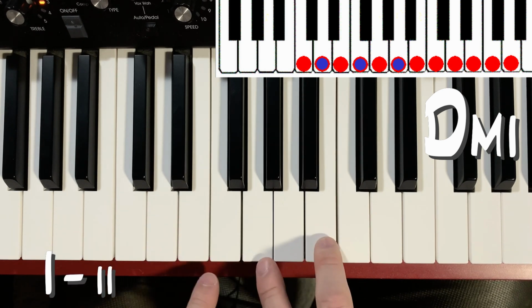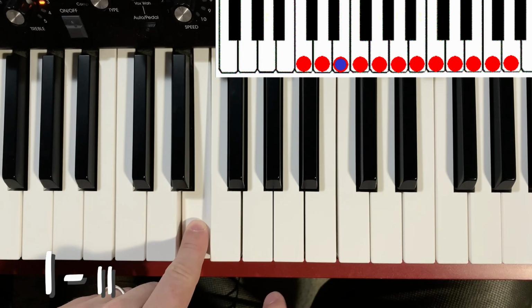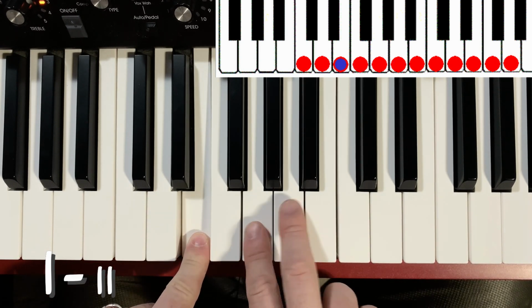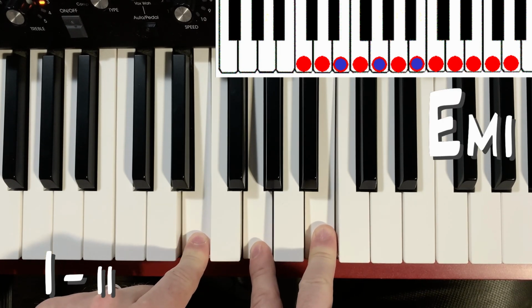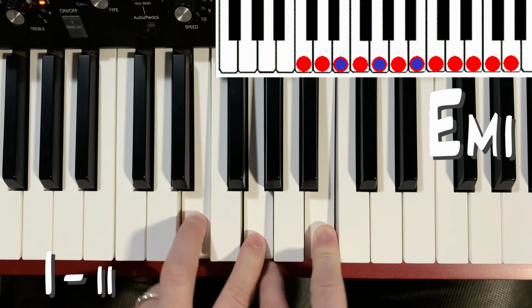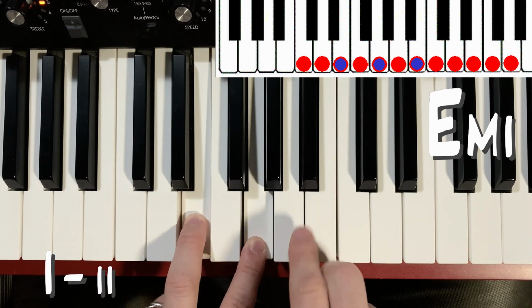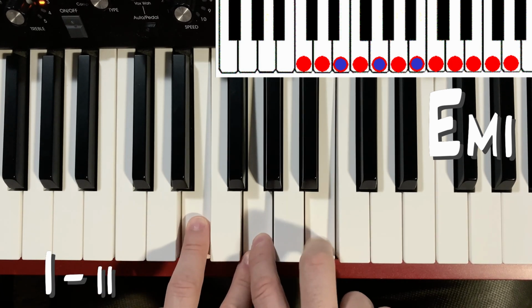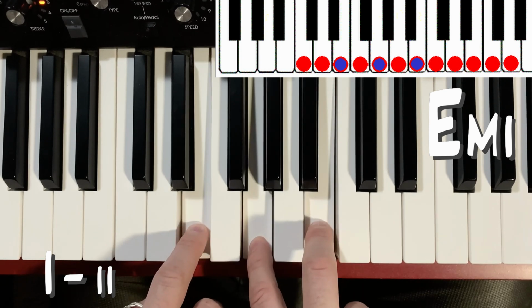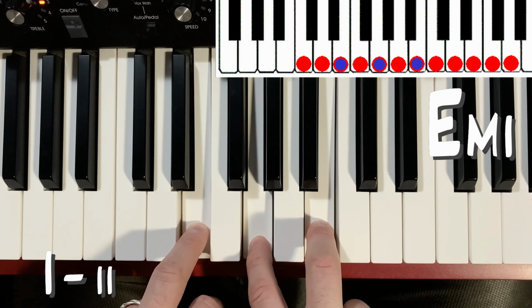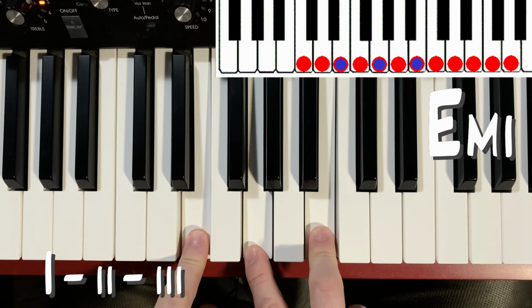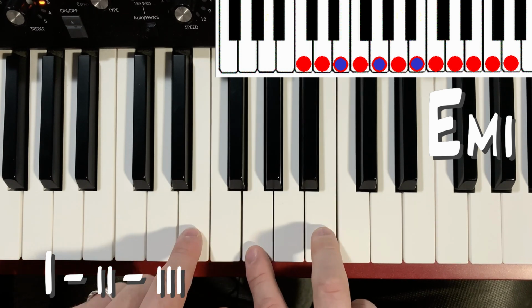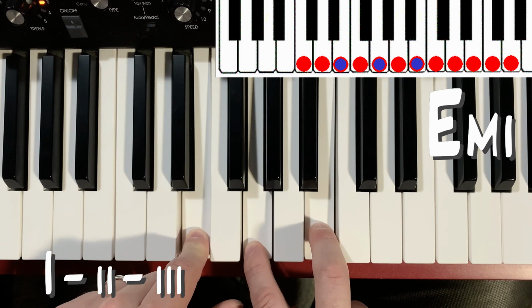Okay, keep going. Up to the 3 chord. So again, skip one. Now I've got the E chord, the 3 chord, look, 1, 2, 3, 1, 2, 3, 4. There we go again, that's an E minor. The 3 chord in a major scale is minor, and the 3 chord in the C major scale is E minor.